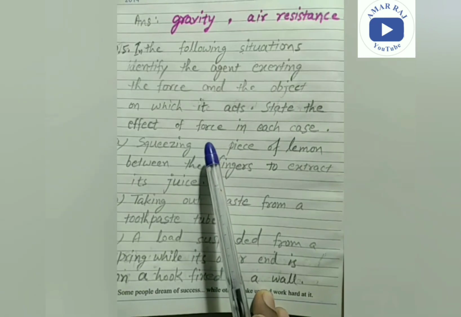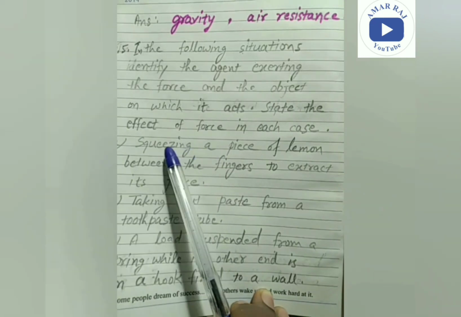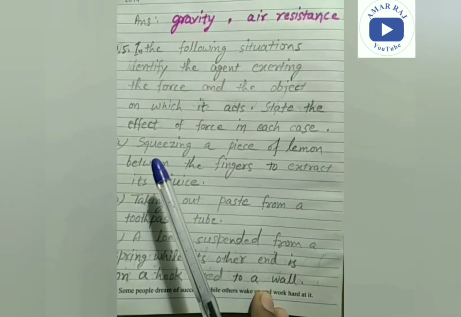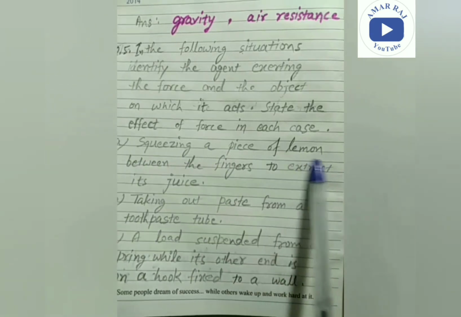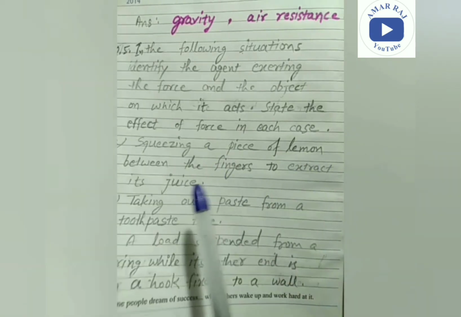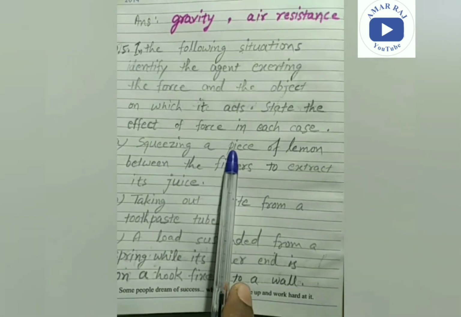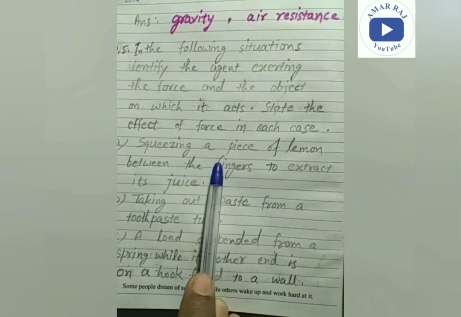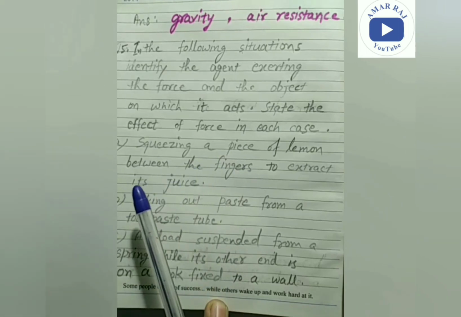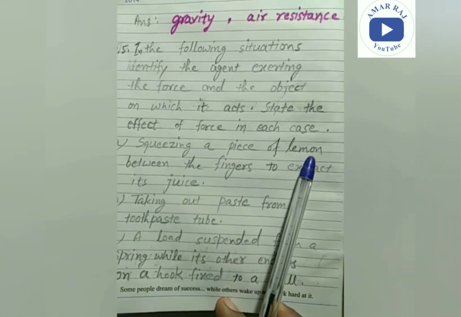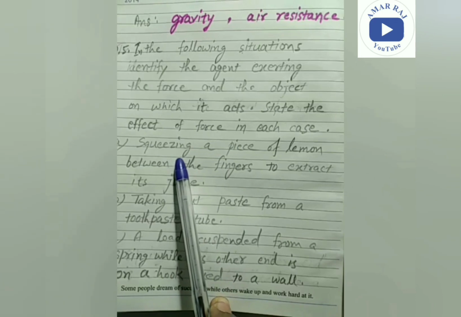Let us see. First situation, squeezing a piece of lemon between the fingers to extract its juice. The agent is the fingers, or the muscles of our fingers. The receiver of force is the lemon. Effect: change in shape of the lemon.